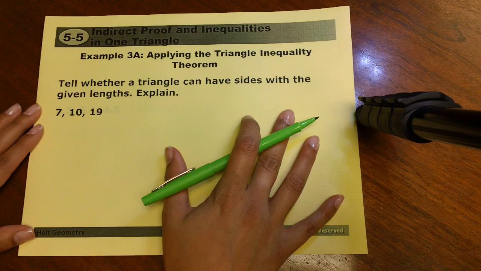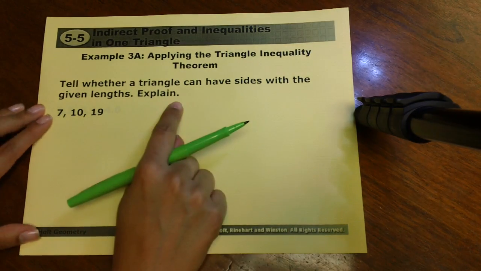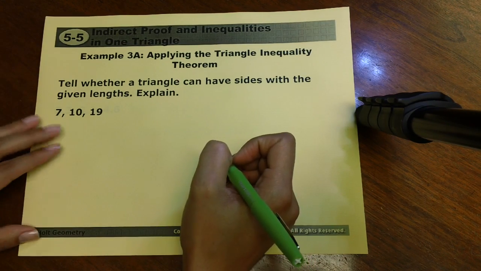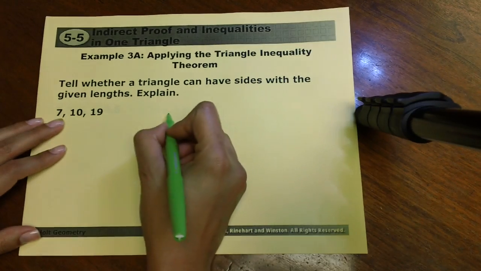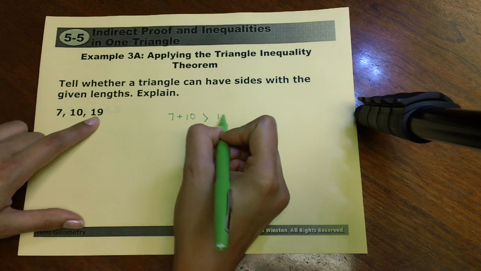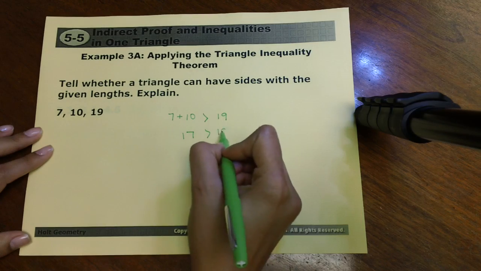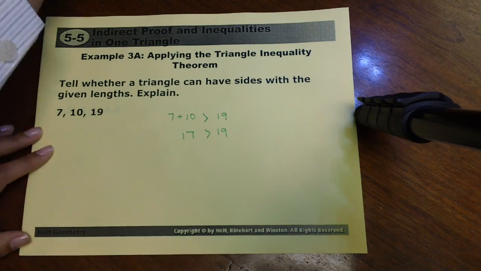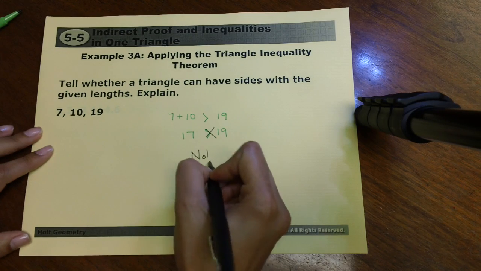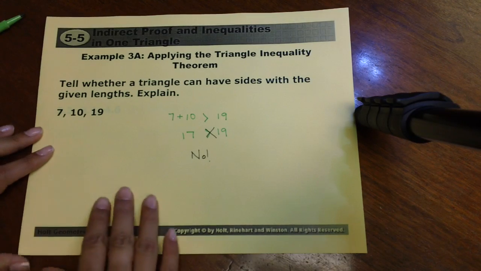It's yellow paper again because I ran out of white. It says, tell whether the triangle can have the sides with the given lengths, and you need to explain. So any 2 pairs of sides should add up to more than the third. So if I have 7 plus 10, that should be greater than 19. 7 plus 10 is 17. That should be greater than 19. 17 is not greater than 19. So that means that this triangle will not work. And the reason why is because it doesn't work with the triangle inequality theorem.